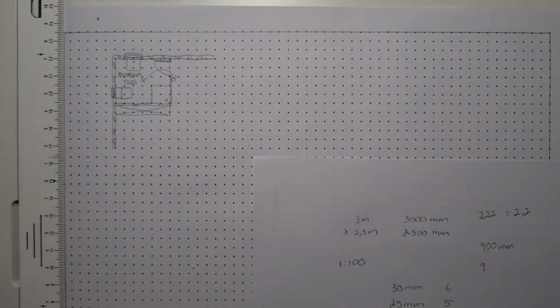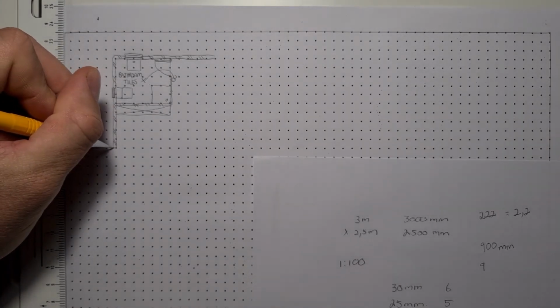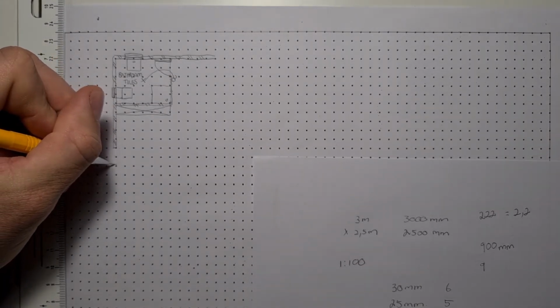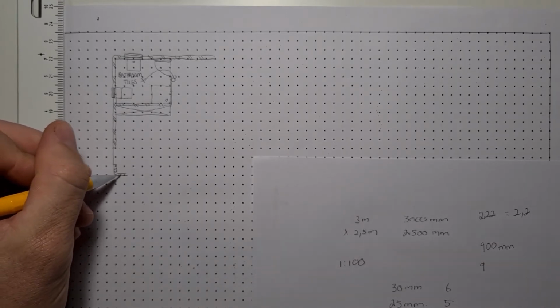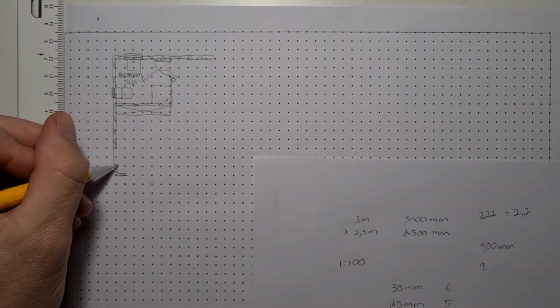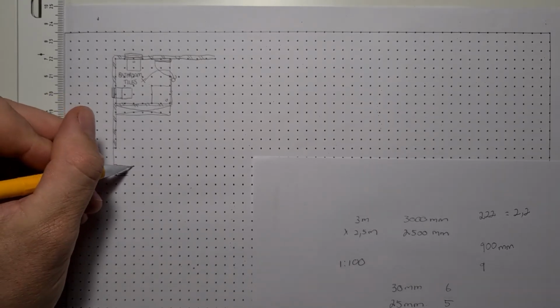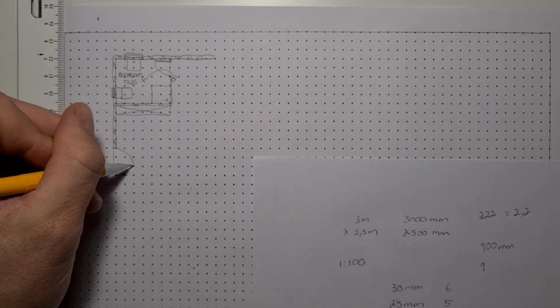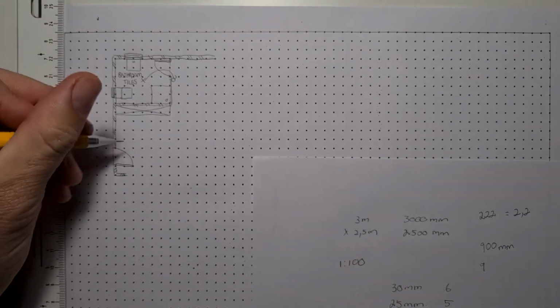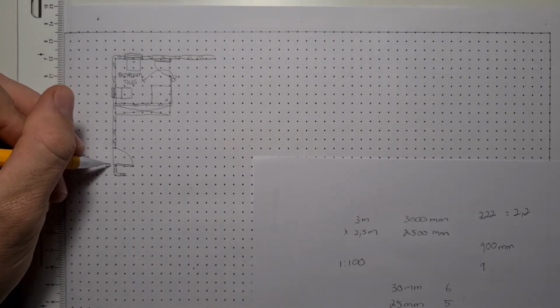Right, and then if I'm going to add, for example, an external door, the external door will still be 900. There will be a line over there. Let's just say the wall actually continues over here and then goes this direction here. So I'll add in my hatching, and I'll draw in my door that swings.